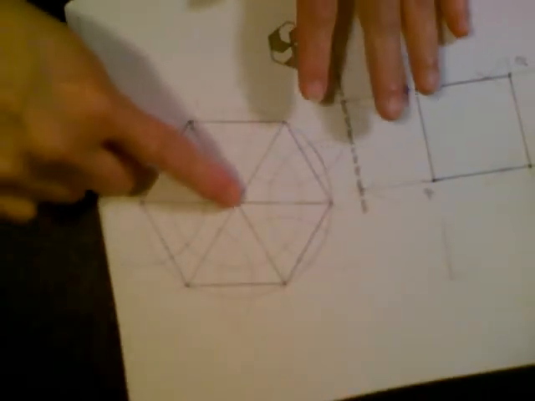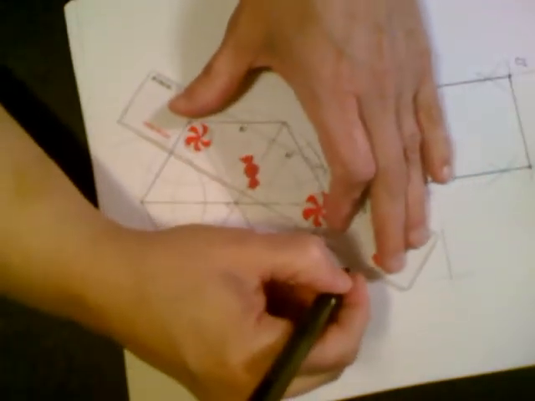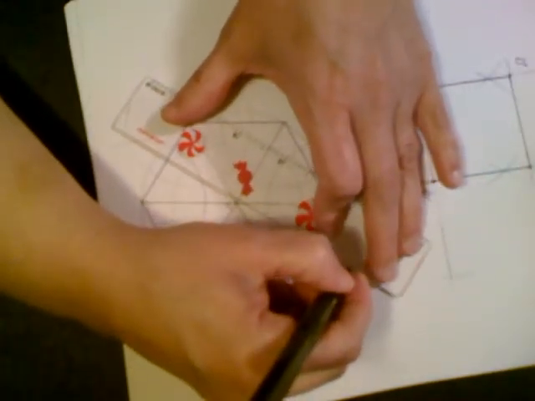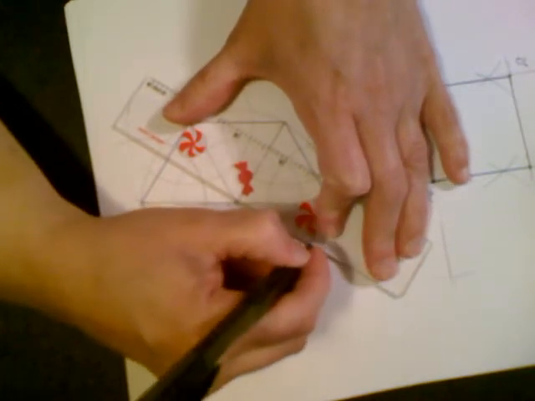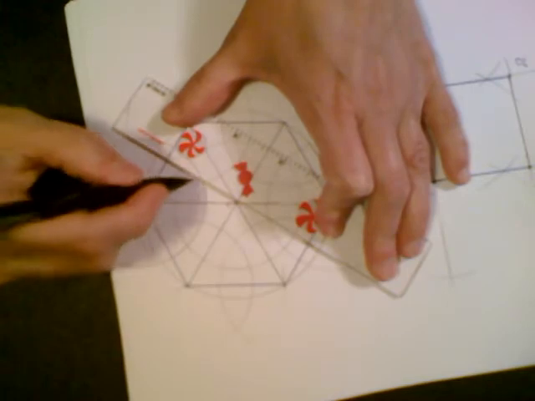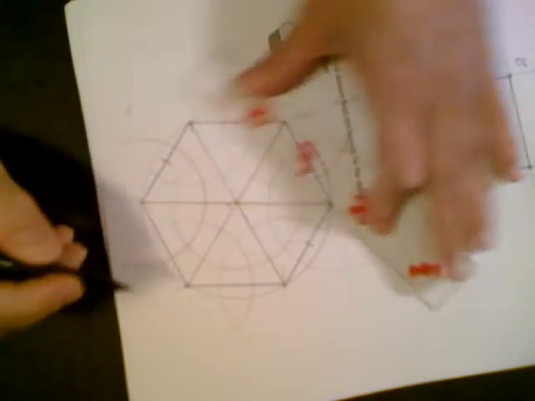All right. So now, see, I have to find the midpoint of this side and I have to find the midpoint of this side. Now I'm going to use little tick marks to mark them, not full-fledged lines. Okay? So if I find these two, its midpoint's here. And if I find these two, its midpoint's here.